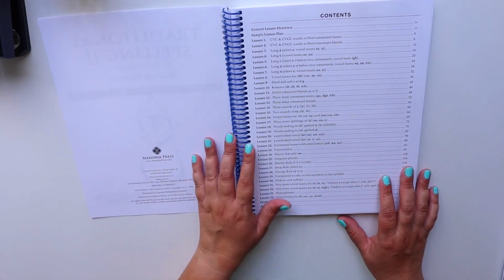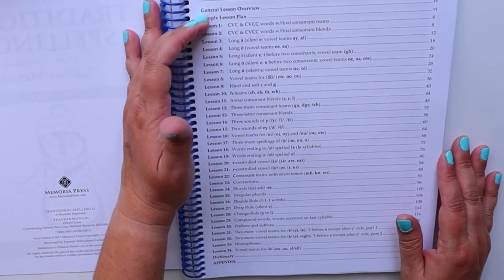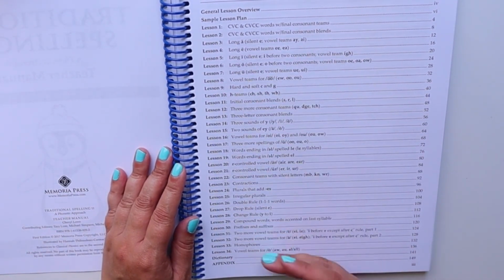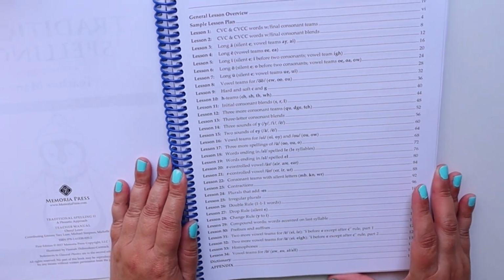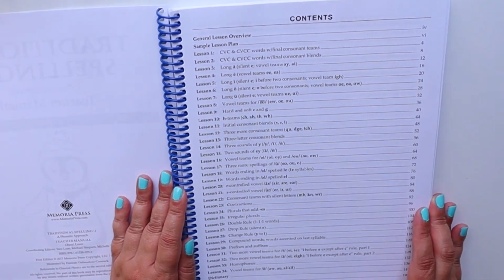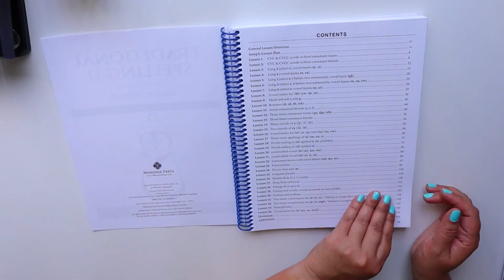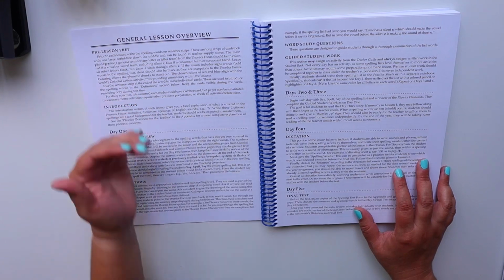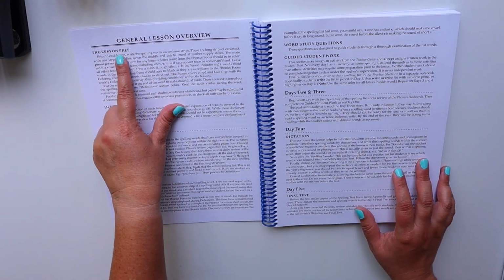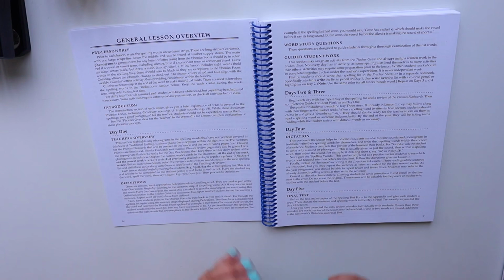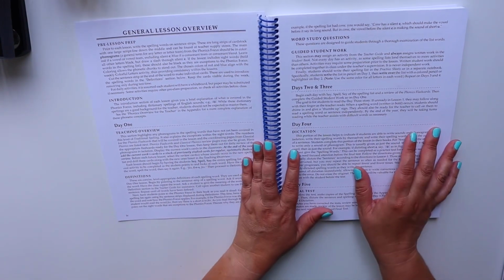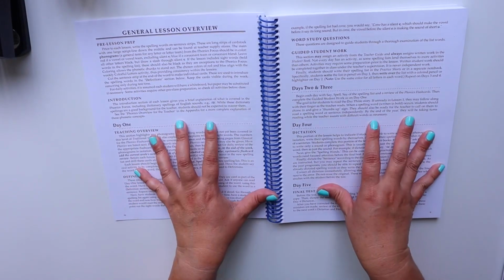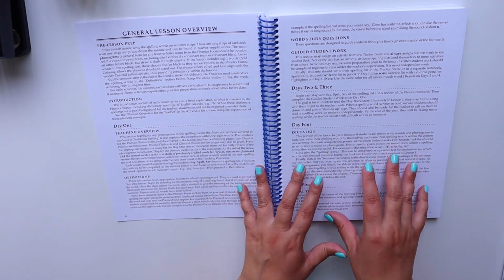I would like to show you first the contents. Here you have the contents, general lesson overview. You have the sample lesson, lesson 1 till lesson 34, and all that is covered within this book. So I hope you guys are able to see that. Here you have a general lesson overview. It's just showing you the per lesson prep. So it's just giving you some instructions and ideas for you to be able to implement the program. And it's giving you actually a sample of how the program is going to be working for each day.